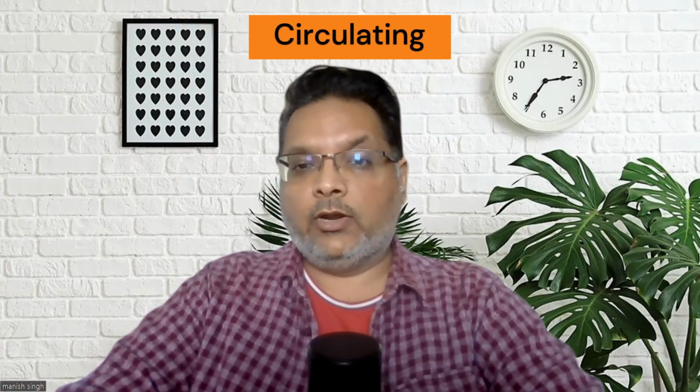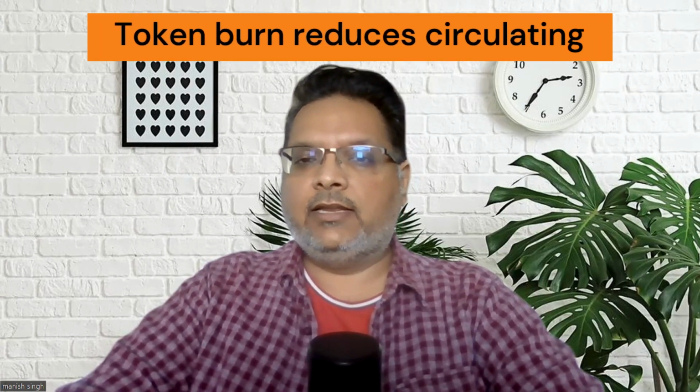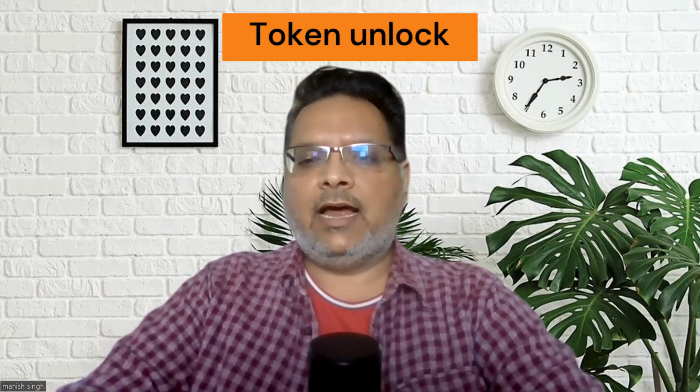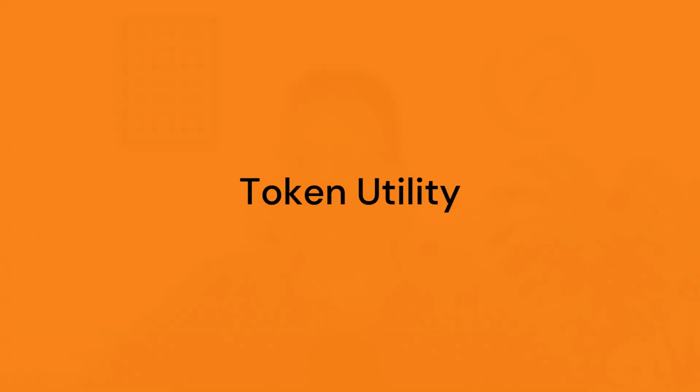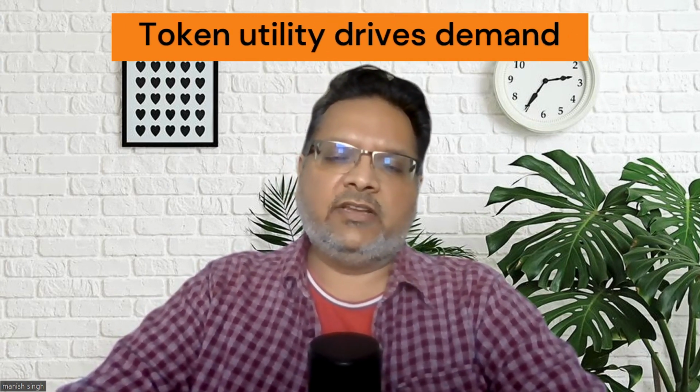Token burn and token unlock are essential to understand. Token burn reduces the circulating supply, and token unlock adds to the circulating supply. Number 3, token utility. It refers to the token's economic utility inside the project's ecosystem, including its use cases, value proposition, and growth potential. The utility is what drives the demand for a token. And fourth, token governance or management refers to the token's governance structure, including how decisions are made and how community members can participate in the process.